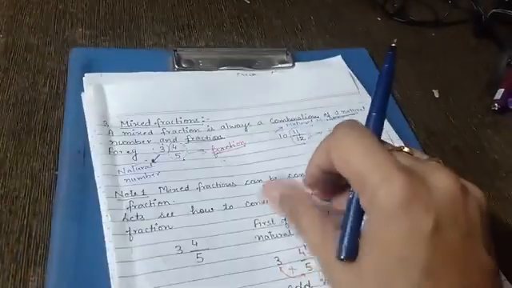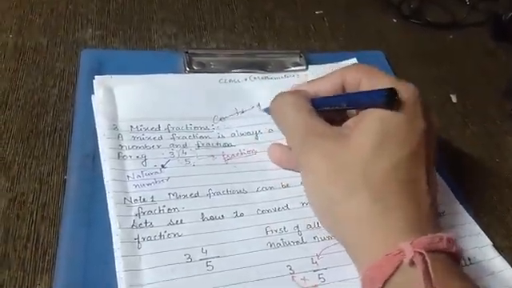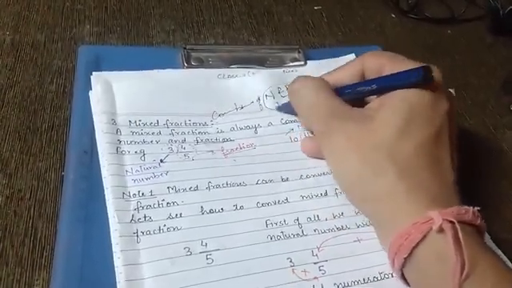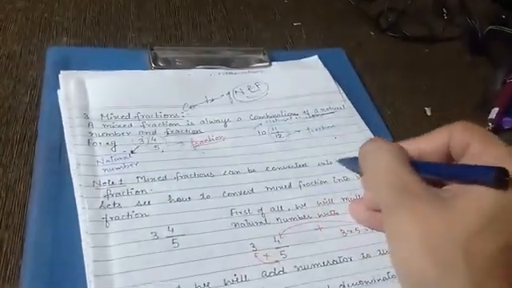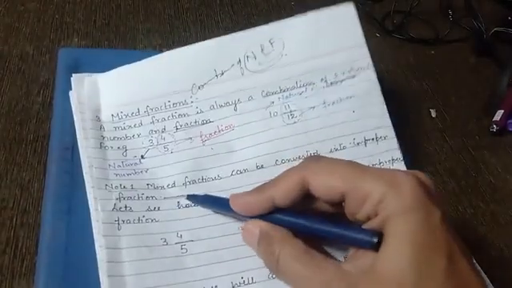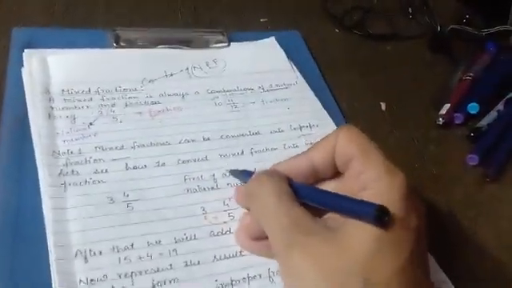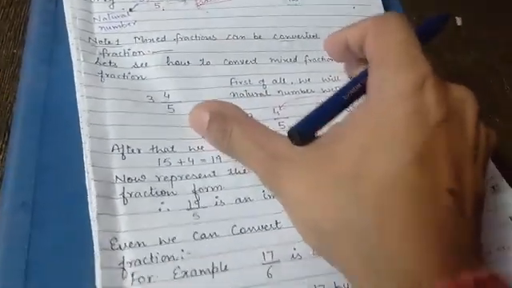So what are mixed fractions? The combination of a natural number and a fraction. Are we clear? Now, note, very important. Mixed fraction can be converted into improper fraction. Let's see what is that. Let us see how to convert a mixed fraction into improper fraction. So let us take an example, 3 4 by 5.